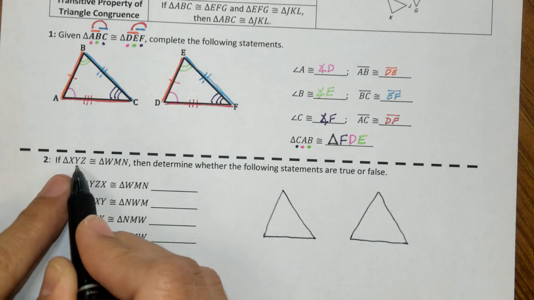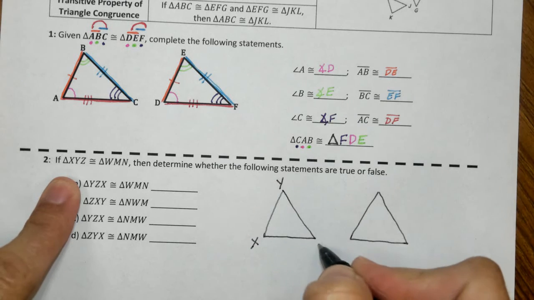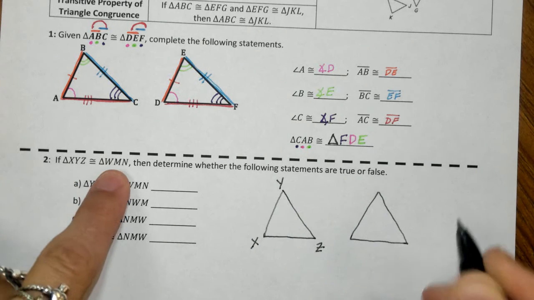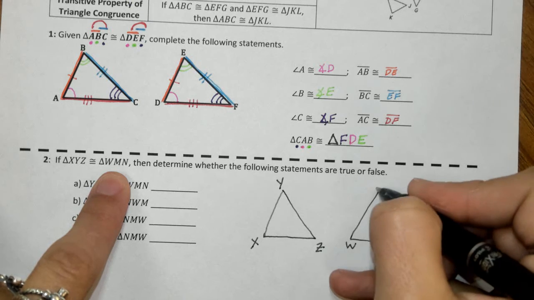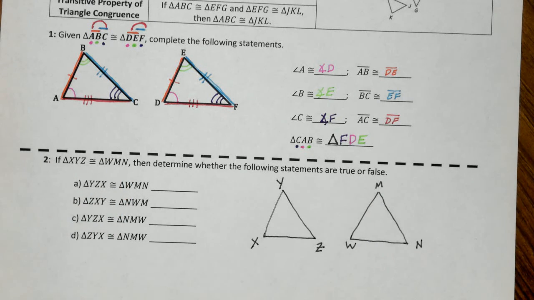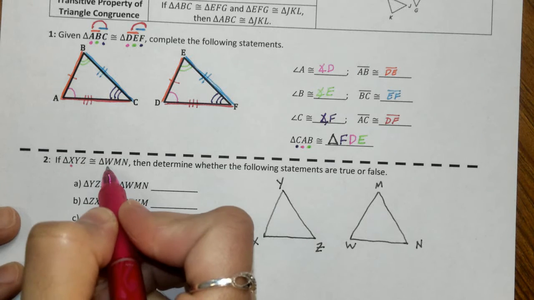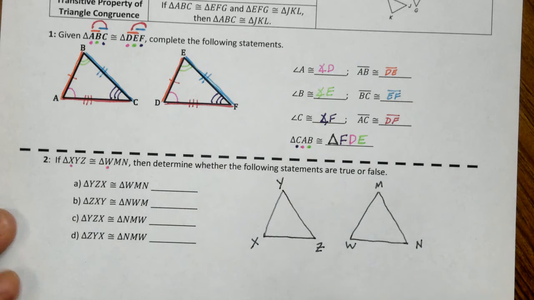The first one is triangle XYZ, so I'm just going to go around here, X, Y, and Z. The second triangle is WMN. Okay? So now we're going to take a look at naming these triangles in a different order. We need to remember the first letter of each triangle is going to correspond together, and they have to stay in the same position in the name.